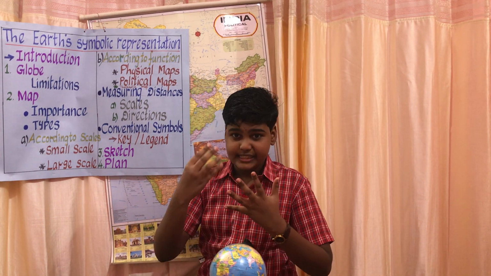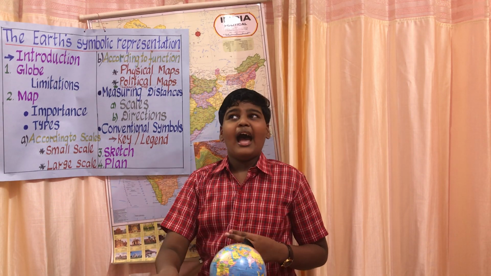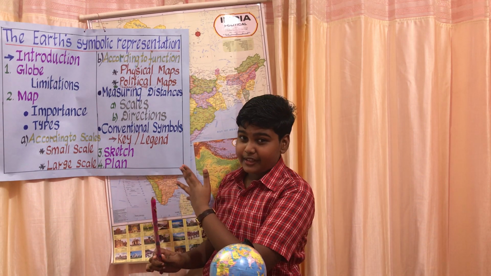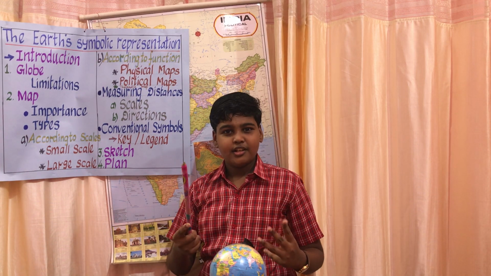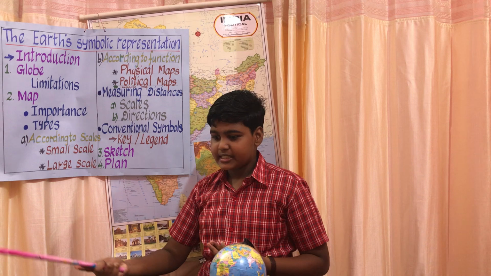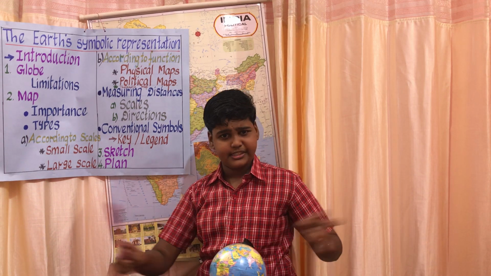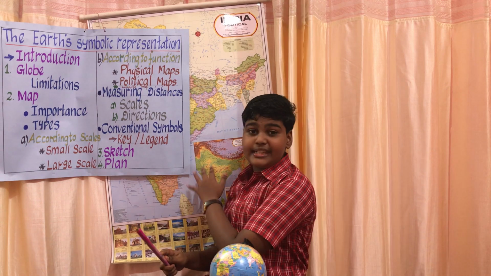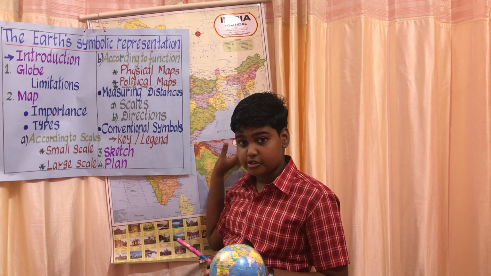All these types of maps have different types of information in them, and we can also modify them when physical and political things change. For example, if an island is destroyed by a tsunami or other natural disasters, the map can be changed. And it's also very easy. It takes some time, but it's very easy to make.